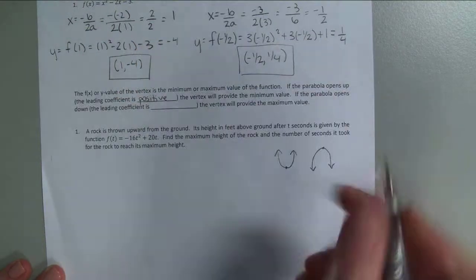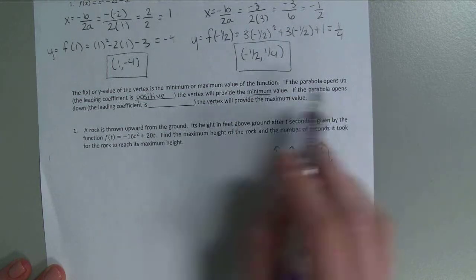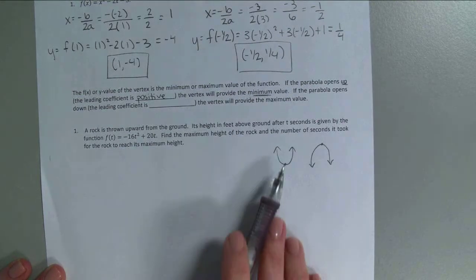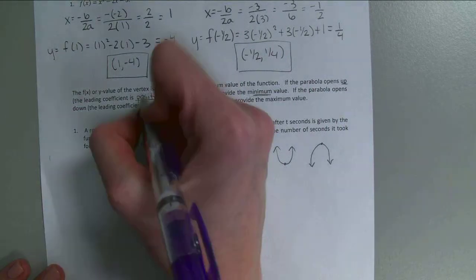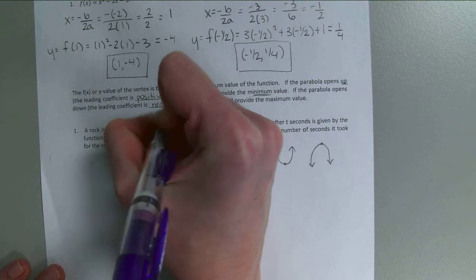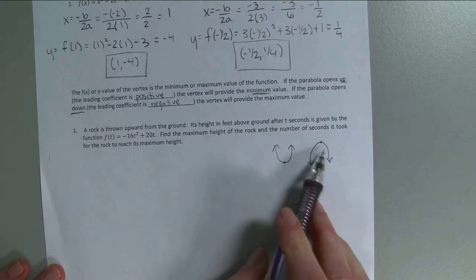So if you open up, guys, notice that it has a minimum value, because it's down there, down below. If the parabola opens down, that means the leading coefficient is negative. But if it opens downward, you'll have a maximum.